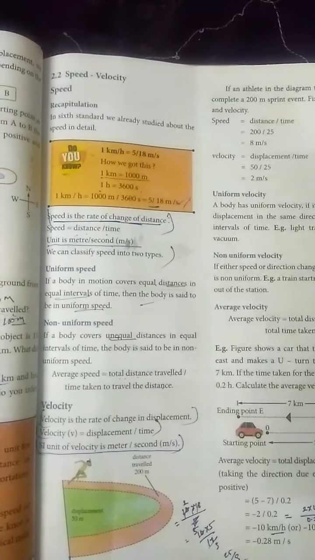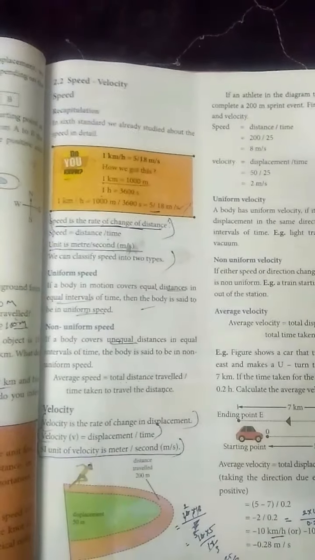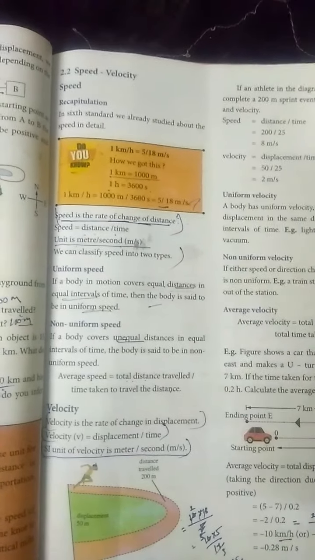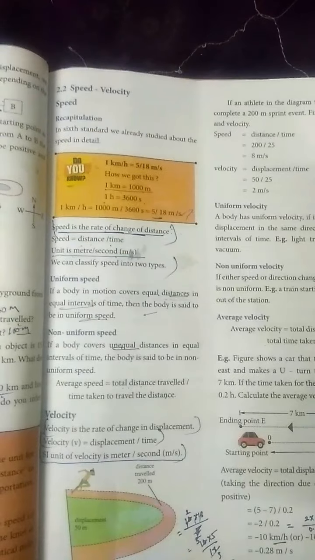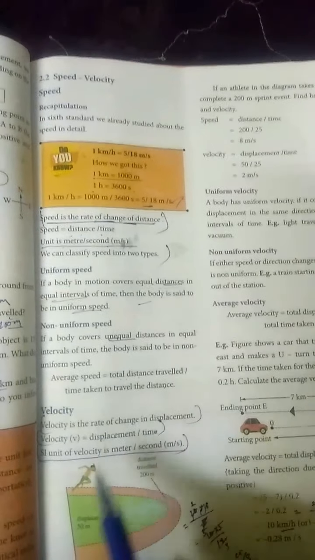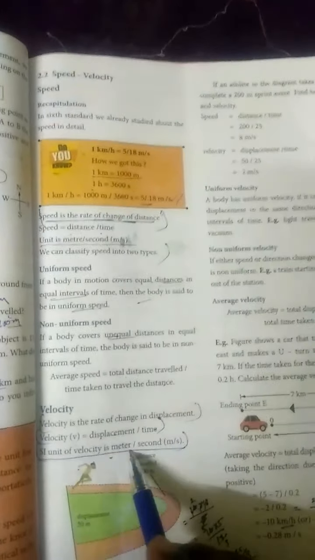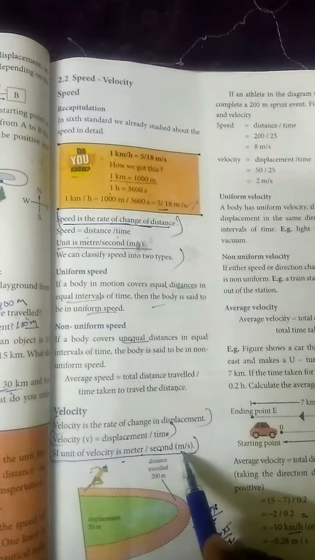So what is velocity? Velocity is the rate of change of displacement. Speed is the rate of change of distance, and velocity is the rate of change of displacement. The formula of velocity is v equal to displacement by time. The SI unit of velocity is meter per second, with the symbol m for meter and per second.